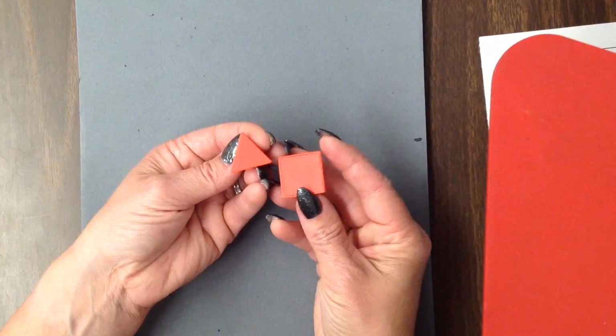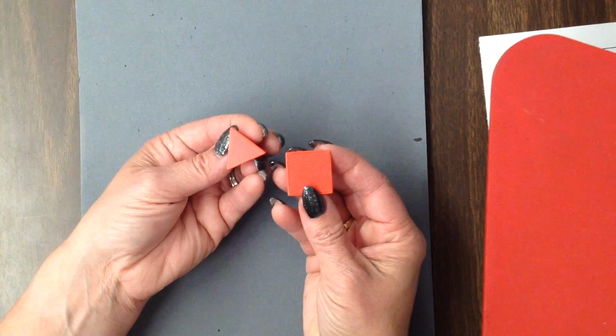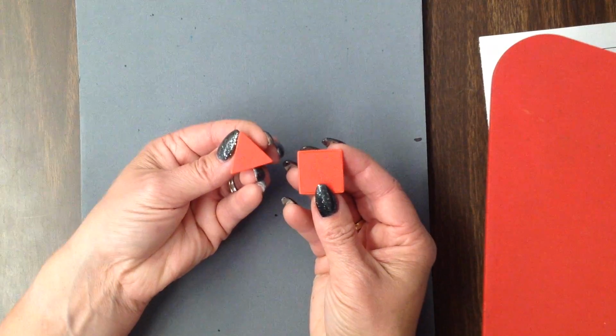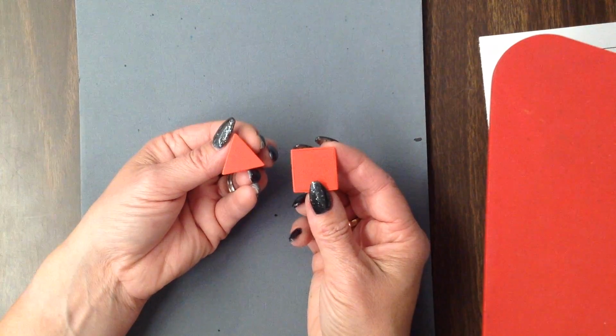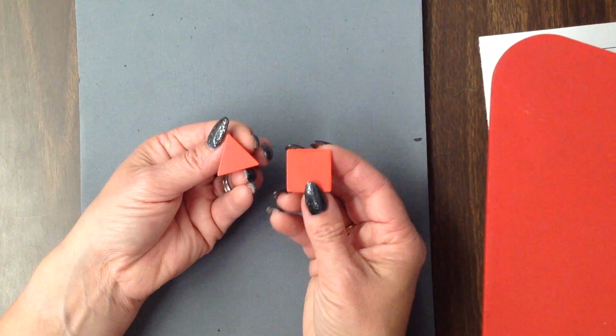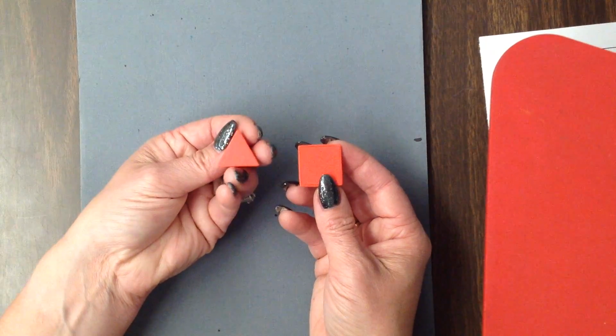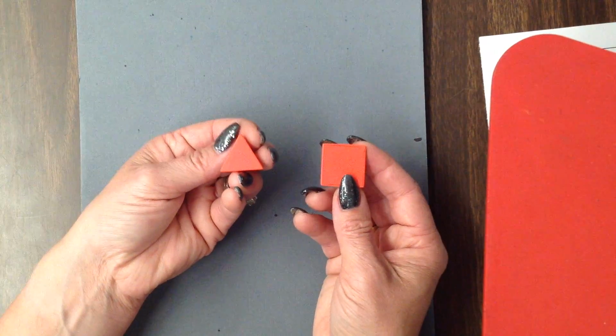Both of these are called pyramids. We call this a square pyramid. We call this a triangular pyramid. And you probably could guess why. We call this a square pyramid because the base is a square shape. We call this one a triangular pyramid because the base is the shape of a triangle.